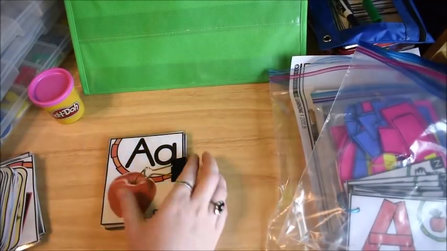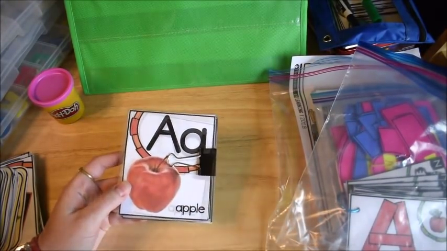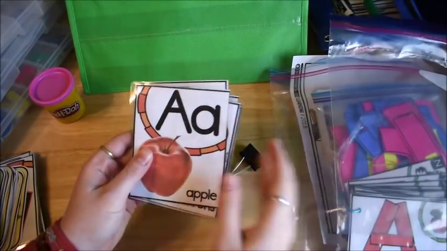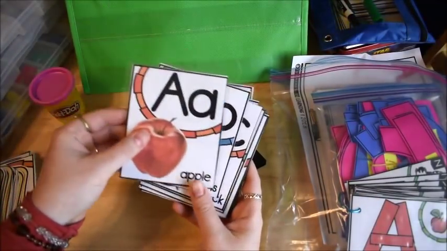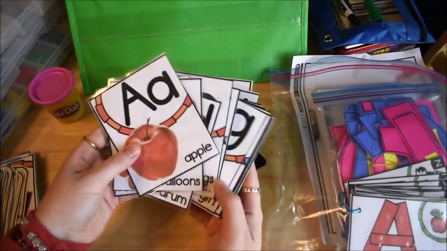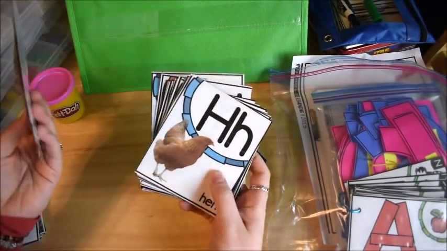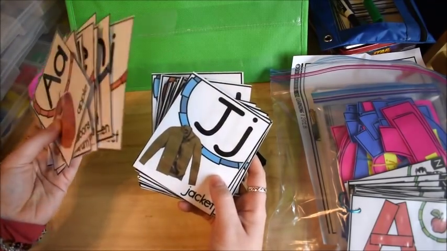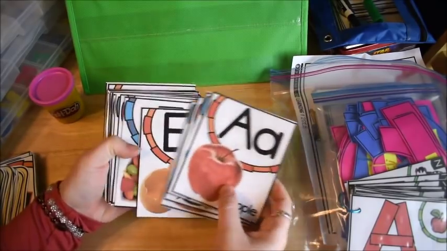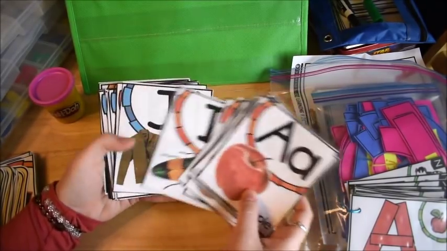So the first thing I did is I made some flashcards. The flashcards all use real pictures. So you've got an apple, and balloon, and a clock. You can see there that each of these pictures are real pictures of something that starts with the letter. Then I'm going to use these as just basic practice of our alphabet together.